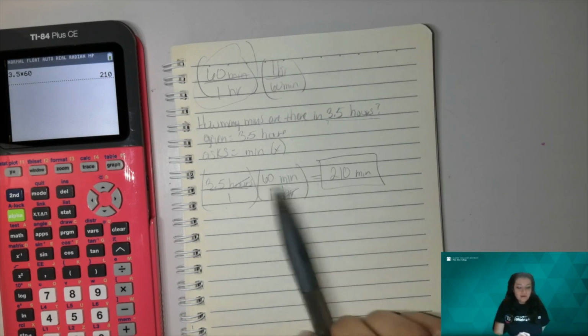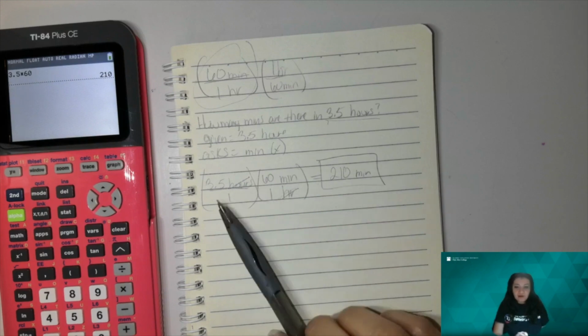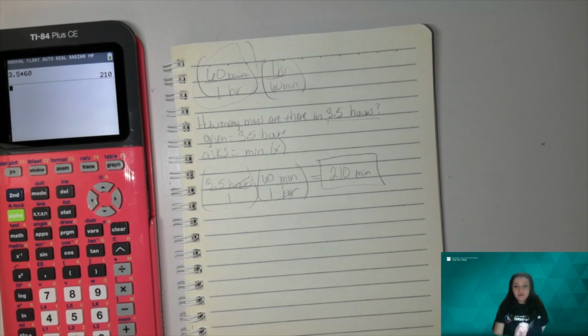So here we know we have the right answer because we put our factor labels in the correct spot. After that, we just let the calculator do the work for us and we know that we'll get the right answer.